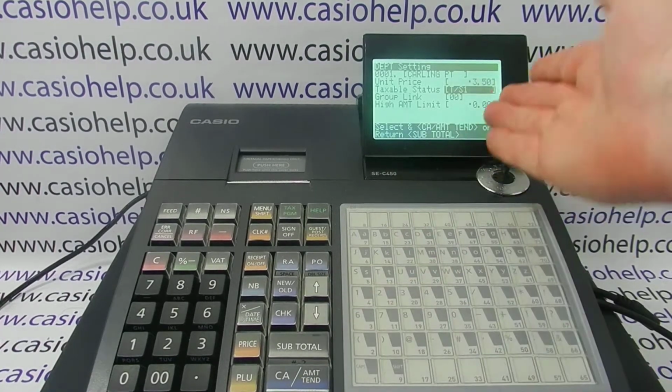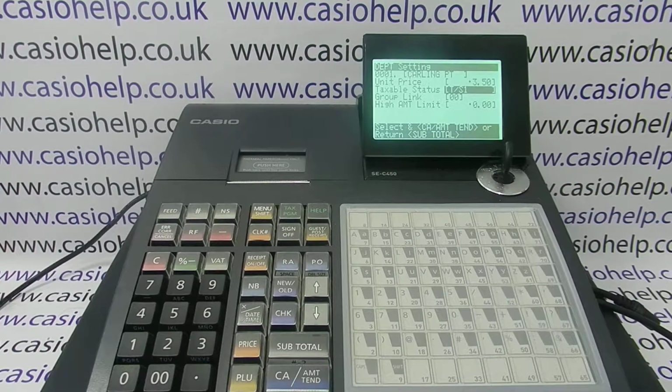Got tax status, so I've got mine set to tax rate 1. It will be non-tax as default, and if you're not doing tax on the till, then you leave it as non-tax, or you set it to the appropriate tax rate. I've got loads of videos showing you how to program the tax, which will come up at the end of this video. And then you also might want to put a high amount limit on the button.